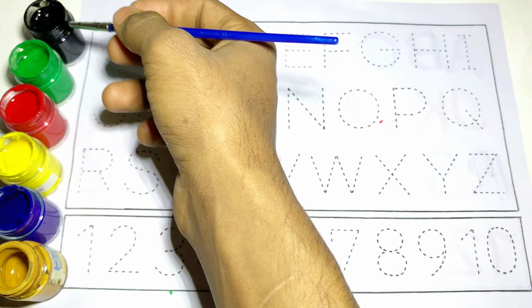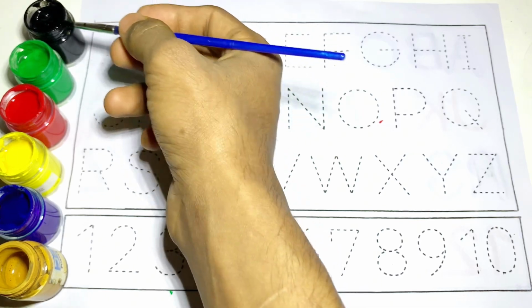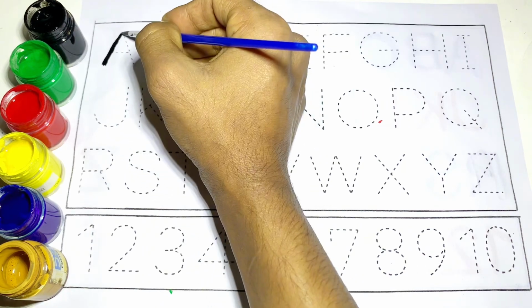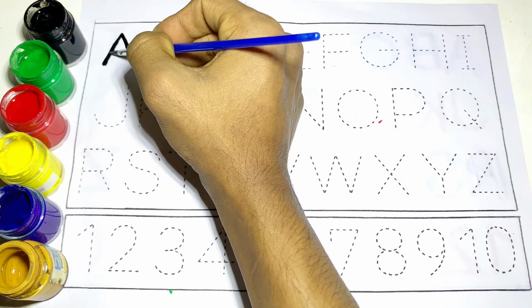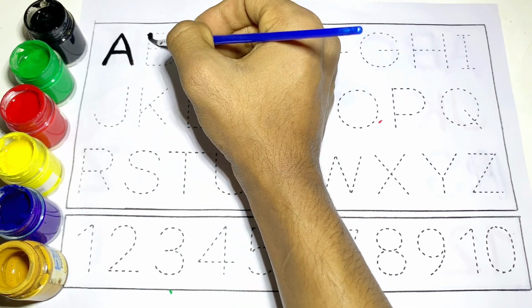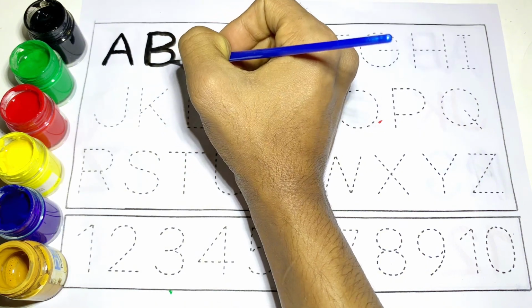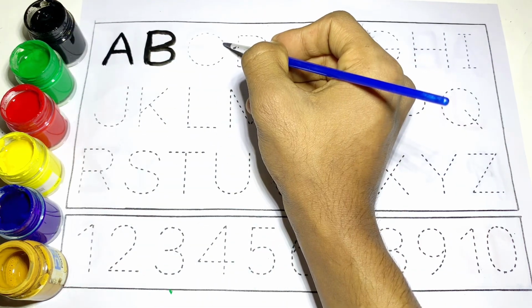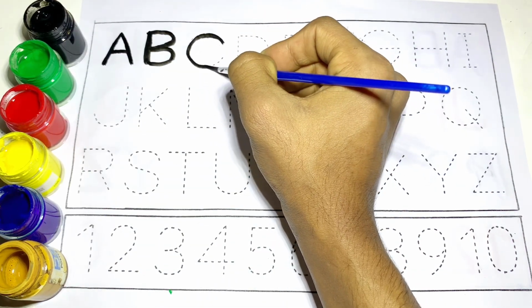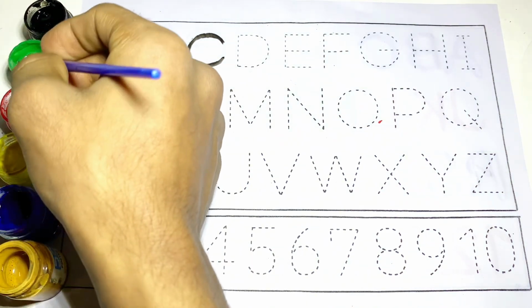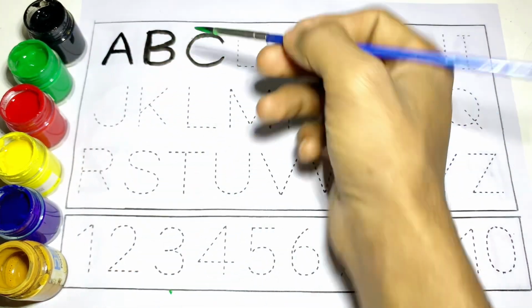Kids, first letter A. A is for apple. A is for airplane. And use black color. Black color. B. B is for ball. B is for bat. Next C. C is for cat. C is for car. Next D. D is for dog. D is for doll. And use green color.